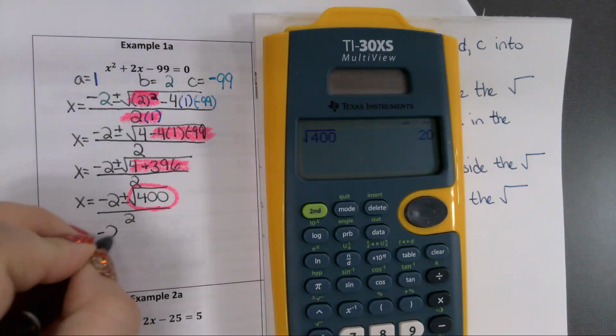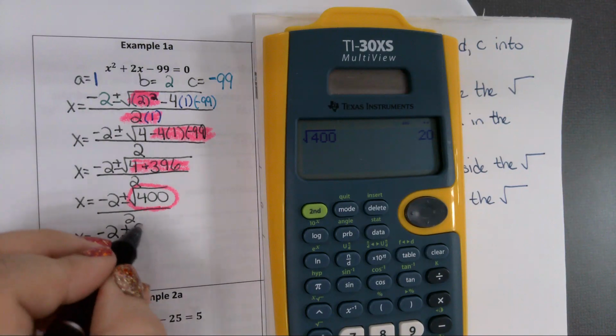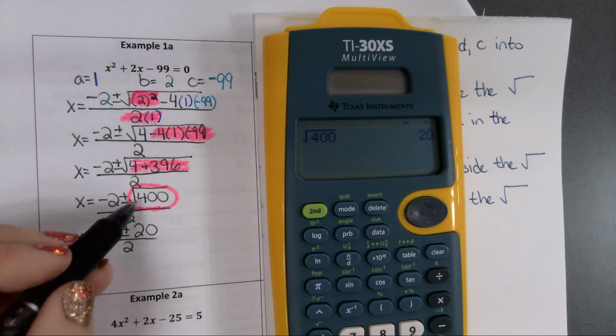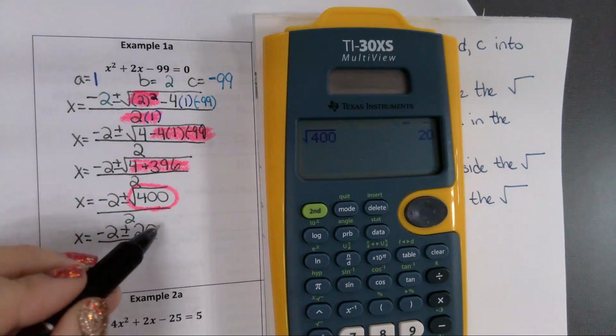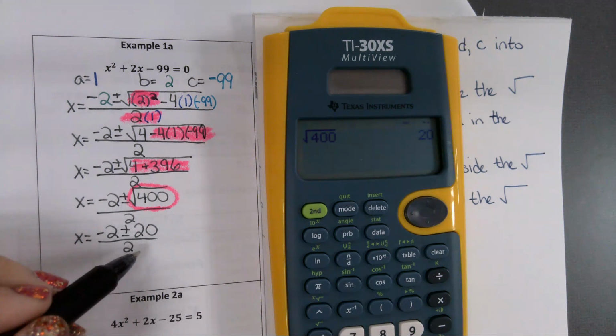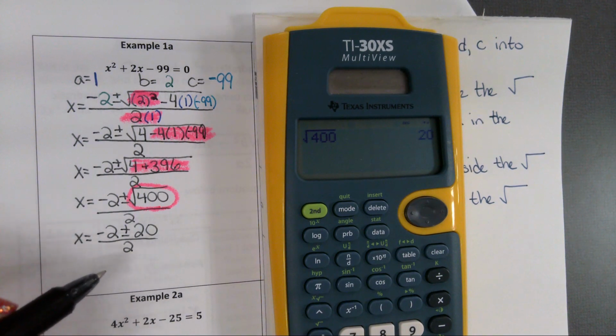So negative 2 plus or minus 20. And notice when I wrote that 20 and I've taken the square root, I no longer write the square root symbol over it. That would be like adding 2 numbers together and keeping the plus sign. We've already performed the operation, so we don't need to write that operation anymore.